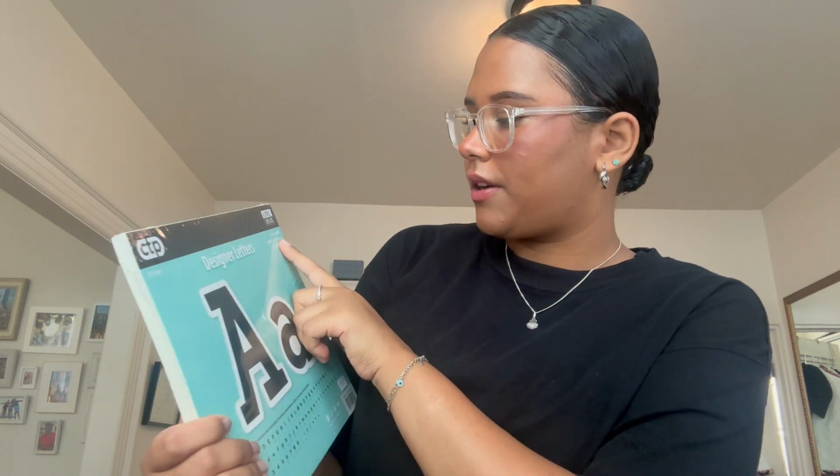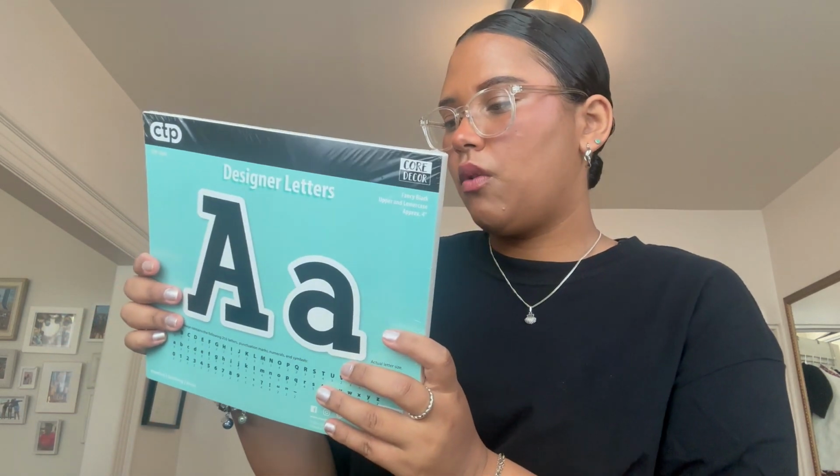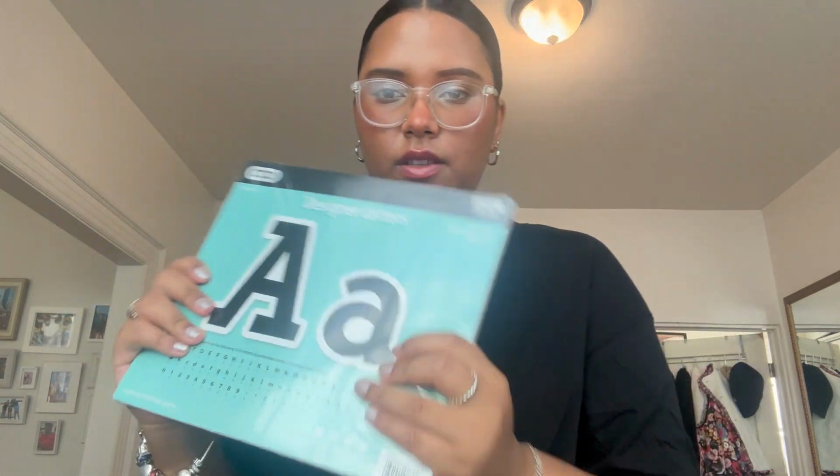The first thing I'm bringing are these designer letters from the brand CTP Core Decor. These are the fancy black upper and lowercase in 4 inches. These I got from Lakeshore yesterday. They were $15, but they came out to $11 because everything was either 20 or 25% off, I'm not sure. And these are the letters I use to write the headings on my walls and my doors. So if you want the same ones, this is what I brought.